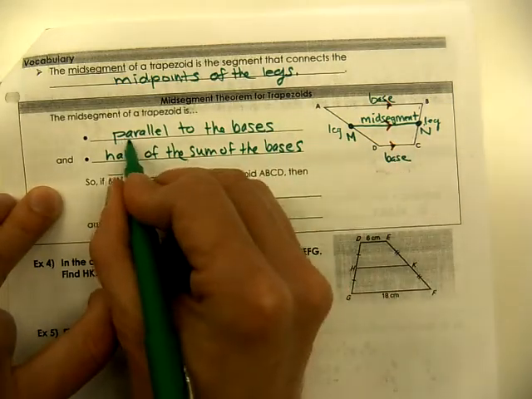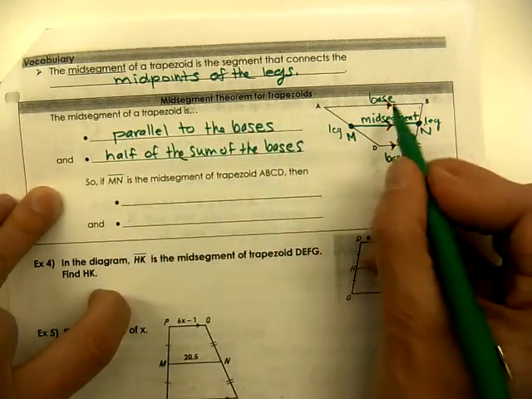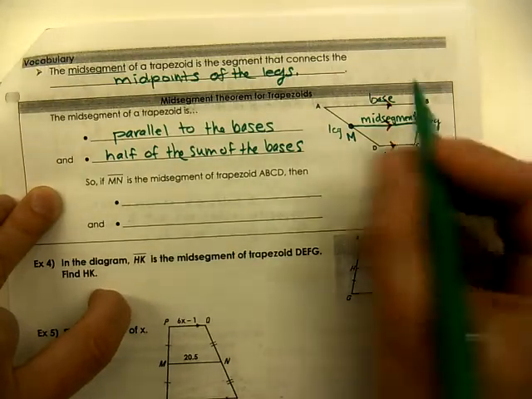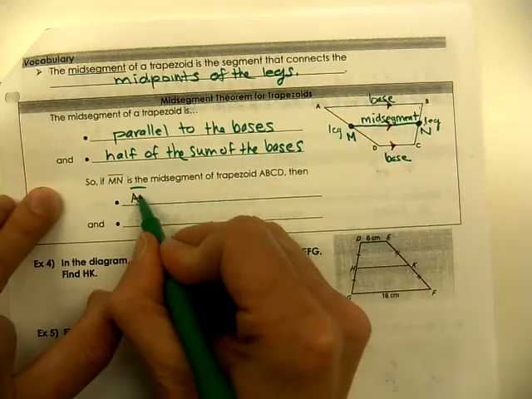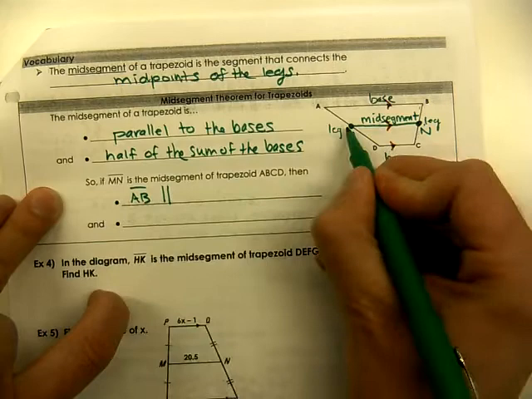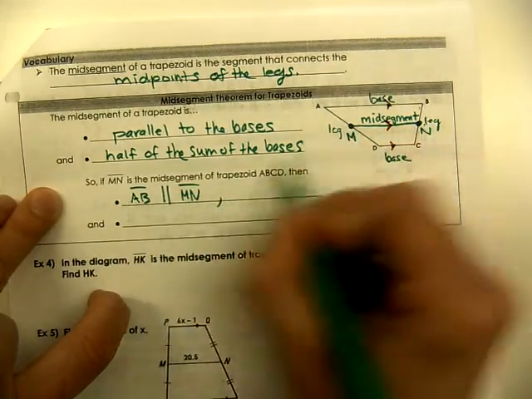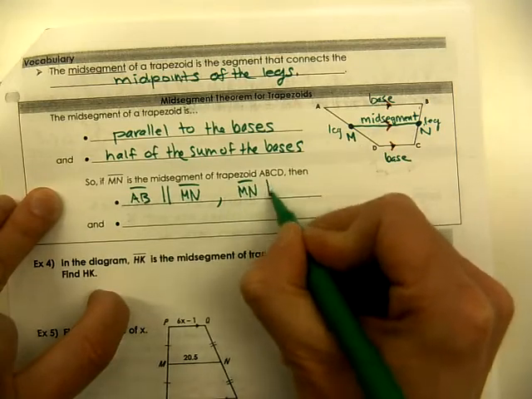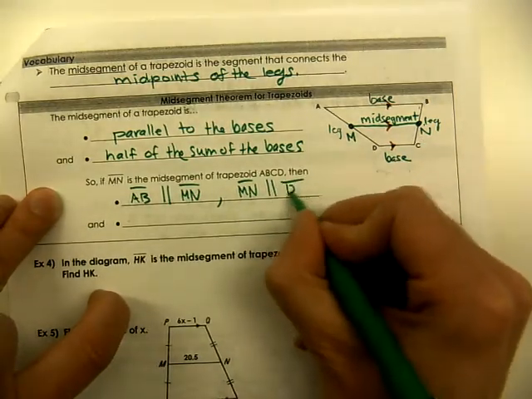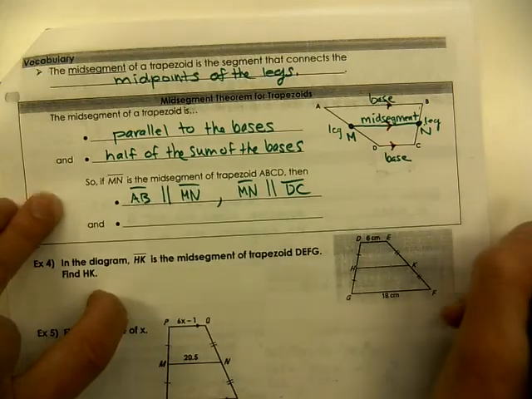So first of all, we said that the midsegment is parallel to the bases. We already marked it, but let's name it here. So segment AB is parallel to segment MN, and then segment MN is parallel to segment DC. Okay, so that's what we mean by parallel.